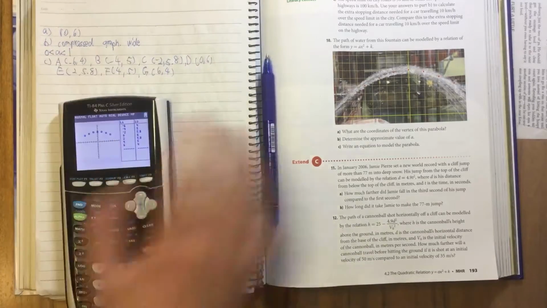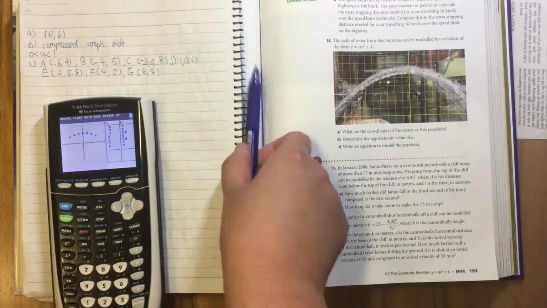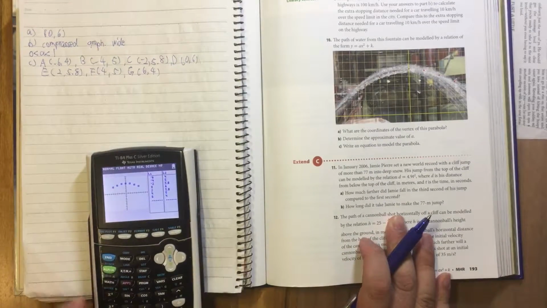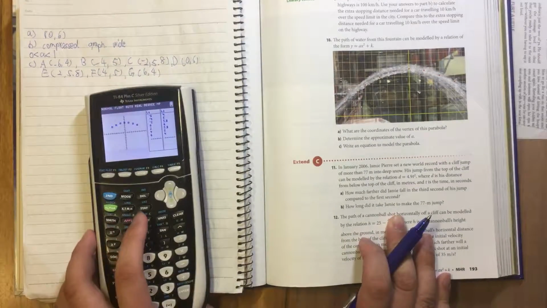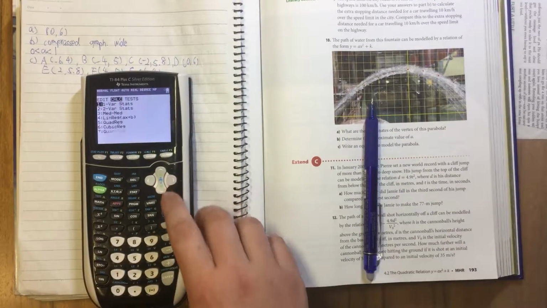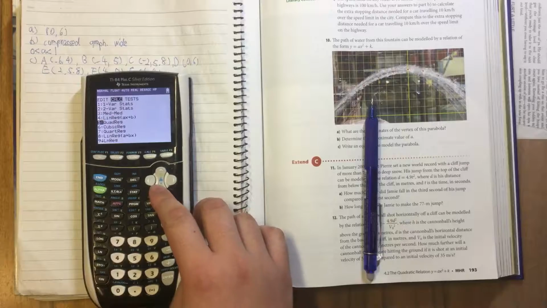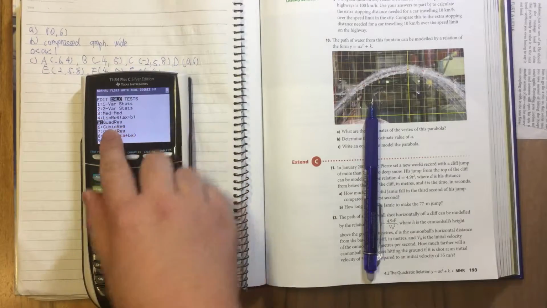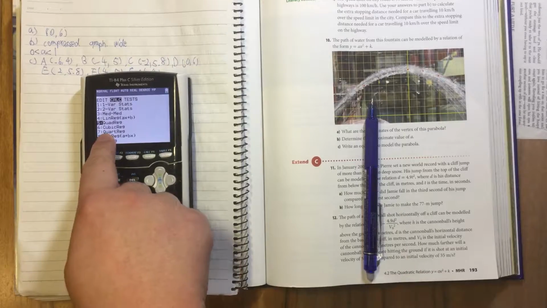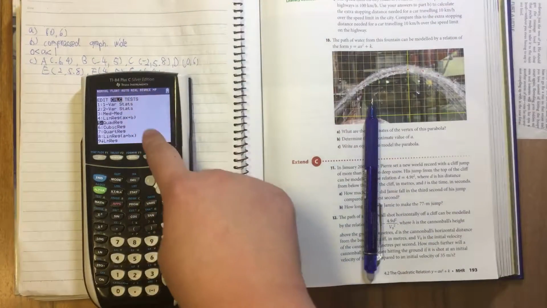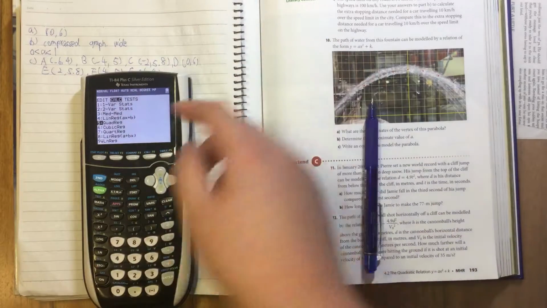Because we are going to write an equation of the parabola, go to stat again, press the right button to calculate, and then go to 5, because 5 is quadratic relation. You cannot press 7, because 7 is another thing, but we are learning quadratic relations.